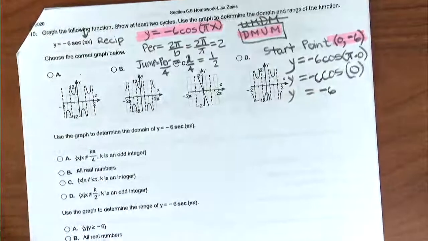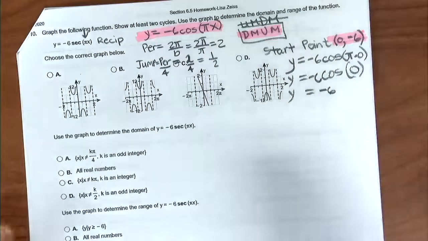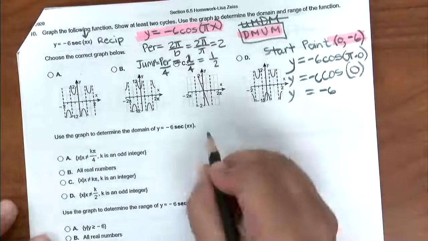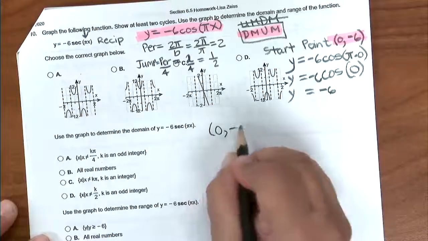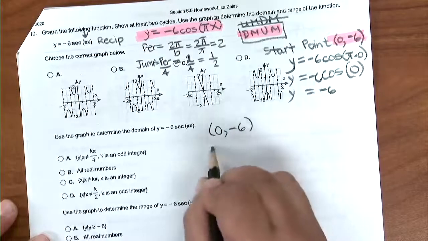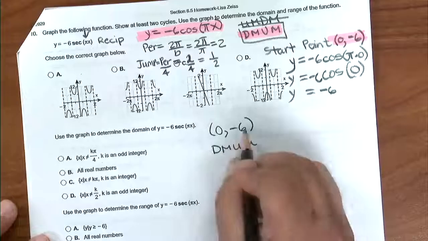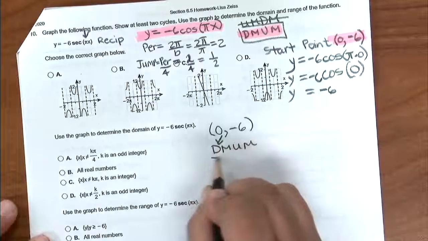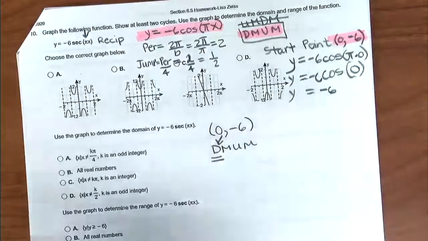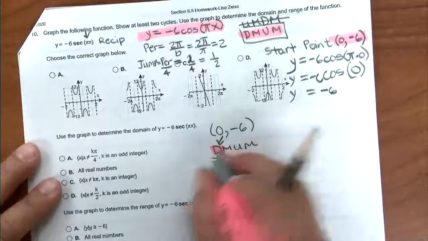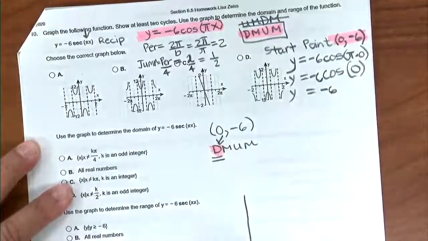Okay, what else do I need? I need my start point with my pattern so I can start putting the shelves in there. So let me drag my pattern down here. I'm going to put my start point right here. I'm going to put the pattern right underneath it, DMUM. And I'm going to say that this start point is in the downward position. Okay, here's my graph.